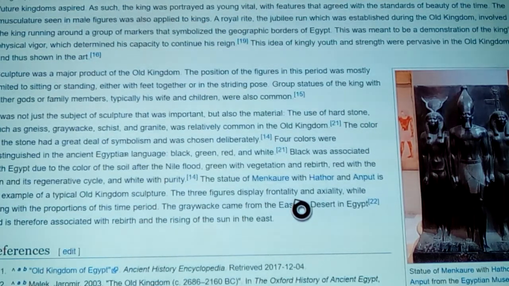Black was distinguished in the ancient Egyptian language due to the color of the soil after the Nile flood, symbolizing rebirth that goes with Horus. The next color was green, with vegetation and rebirth, and we see that symbolized. And Osiris is always done in green color. Well, you see him in blue sometimes too.